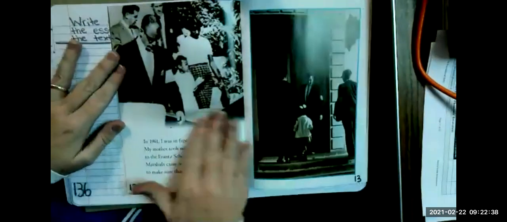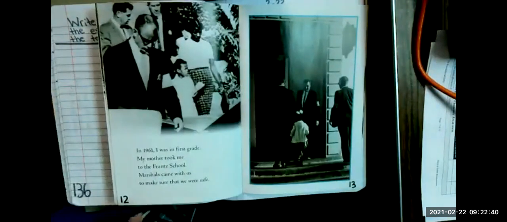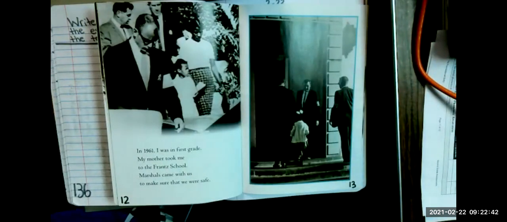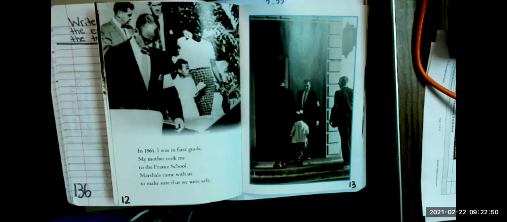Here we are. And remember, we are only focusing on the small moment of Ruby walking into school on her first day. We're not thinking about the whole school year. We're not thinking about months. We're only thinking about this one day.